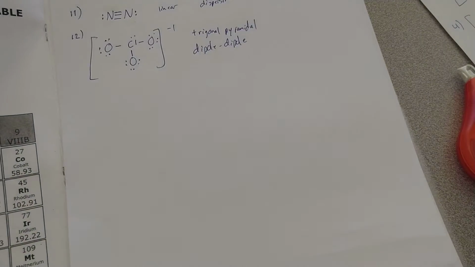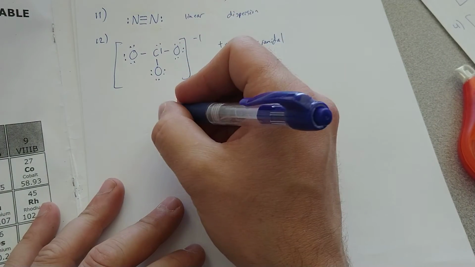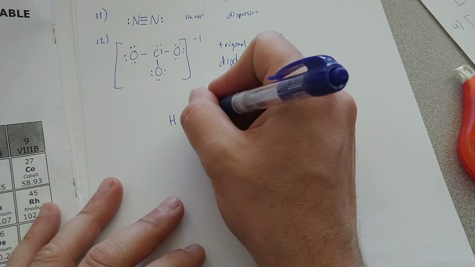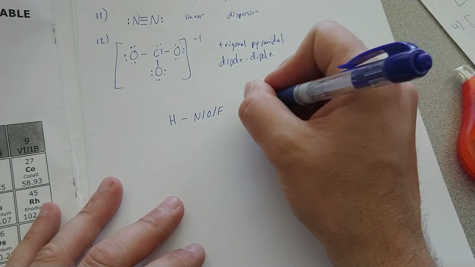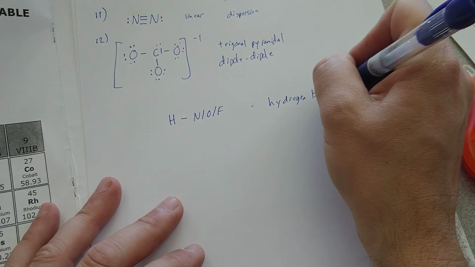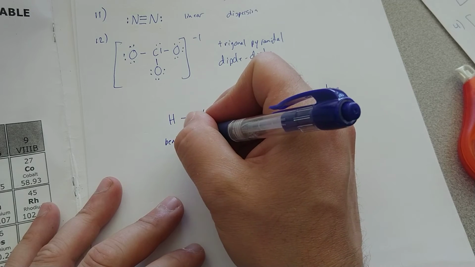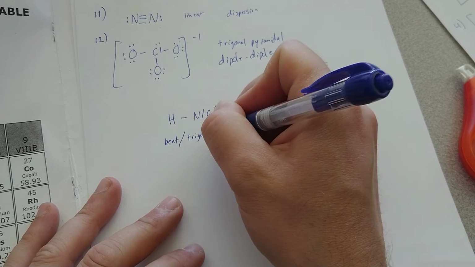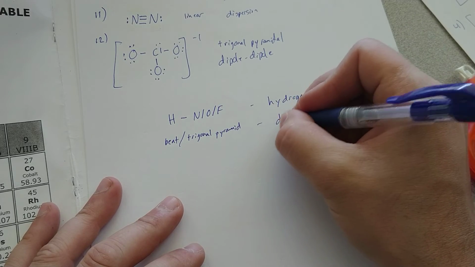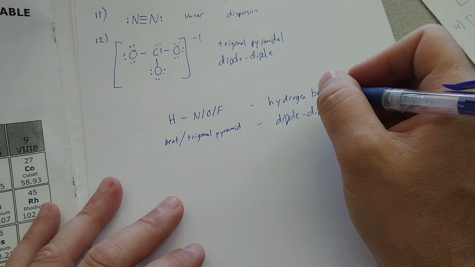Keep in mind, a key way to remember this when you're trying to figure out the intermolecular forces is if it has hydrogen attached to nitrogen, oxygen, or fluorine, it's hydrogen bonding. If the molecule is bent or trigonal pyramid, it's going to be dipole-dipole. Hydrogen bonding will be the strongest intermolecular force.